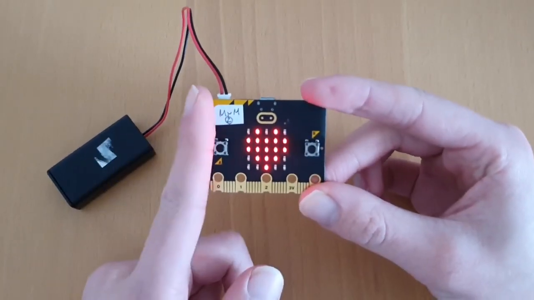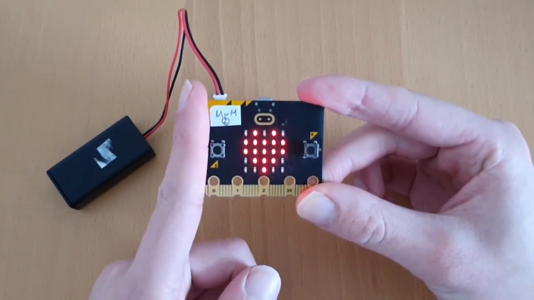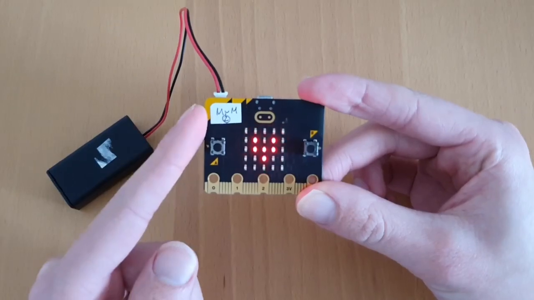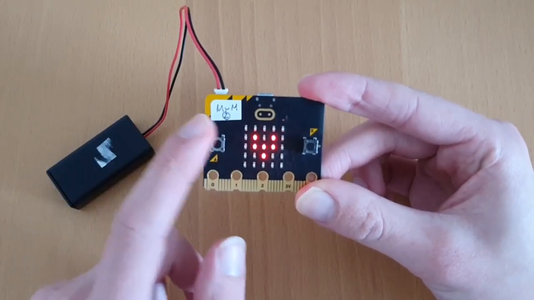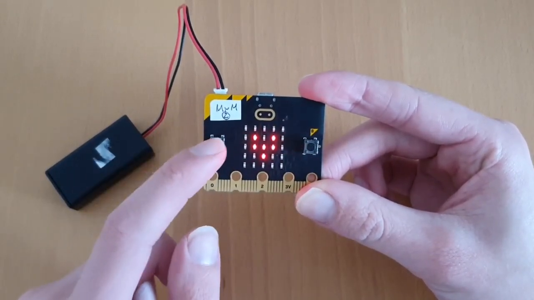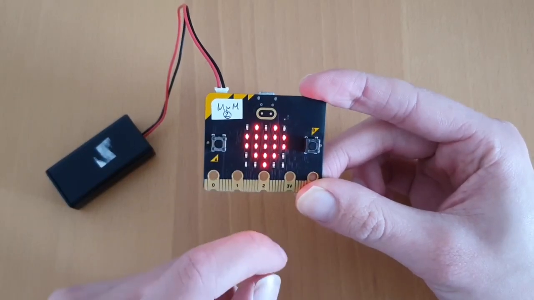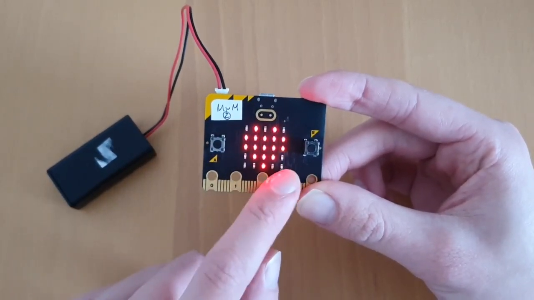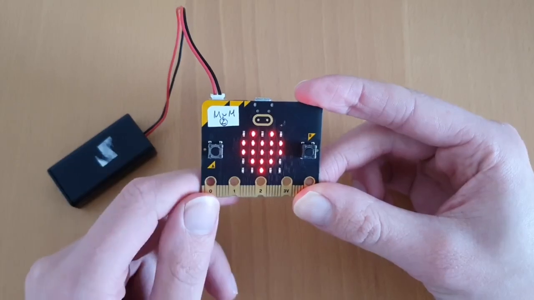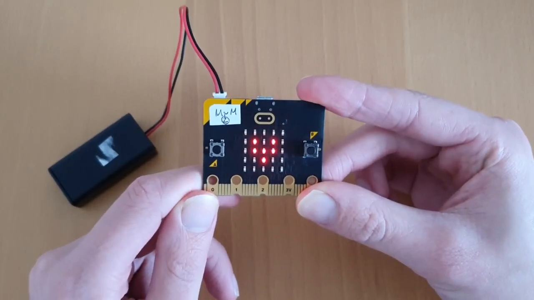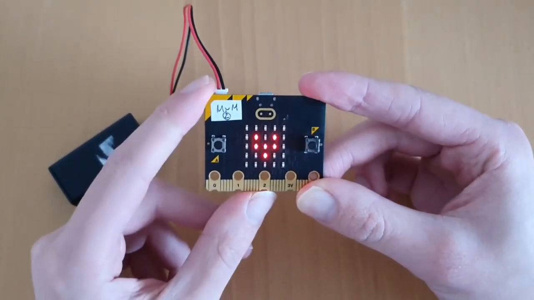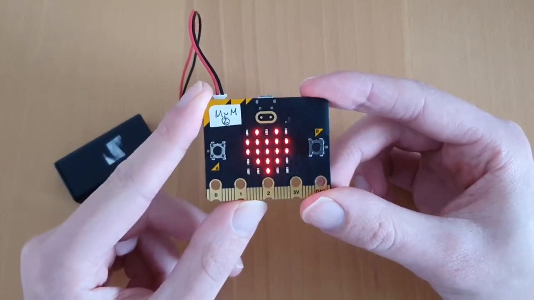So I'll just show you, the microbit is a small pocket-sized computer. It's really good for learning about computer coding. And it has different inputs and outputs. So inputs such as buttons here, and outputs such as this screen that's displaying the animation on the microbit just now. You'll discover lots more of the inputs and outputs if you do more with the microbit.